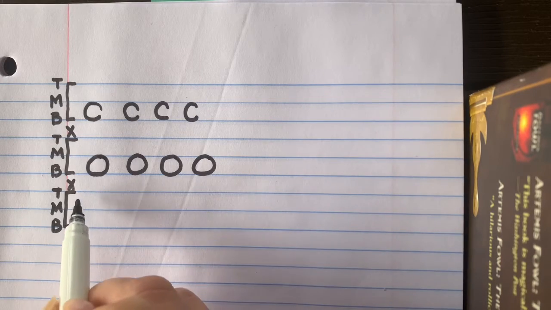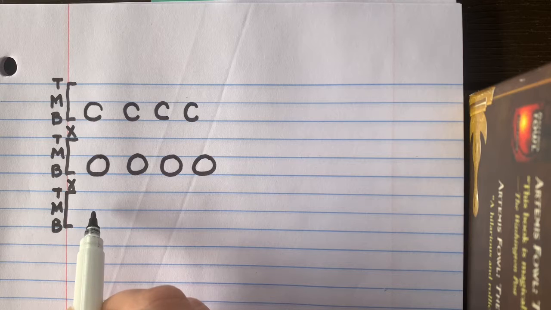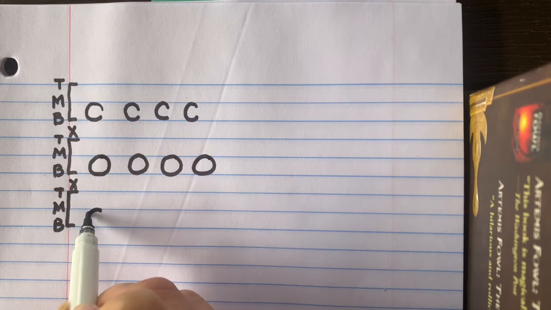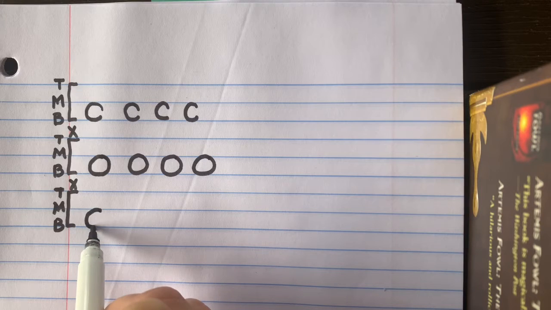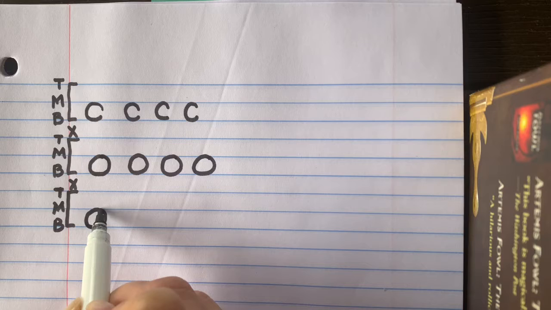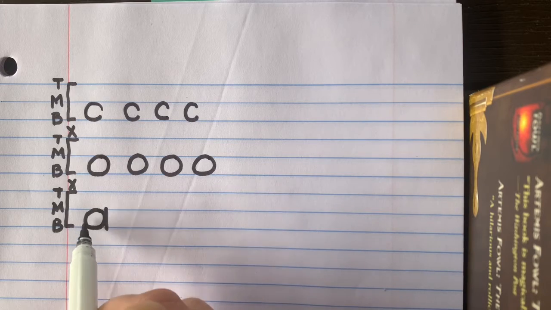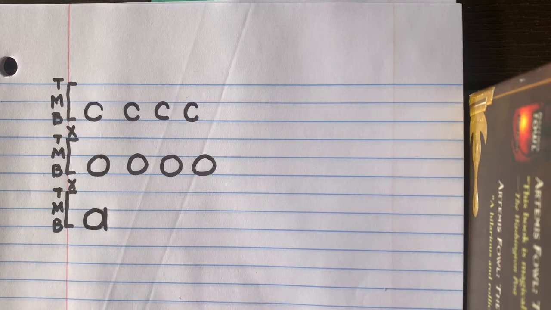So again, I want you to think about that rectangle, and we're going to move over one. Okay, we're going to start here at the middle line. We're going to curve around to the bottom. We're going to curve back up. We're going to connect. And then we're going to make like a stick right here. So it's like a circle and a stick. And that is our lowercase a.